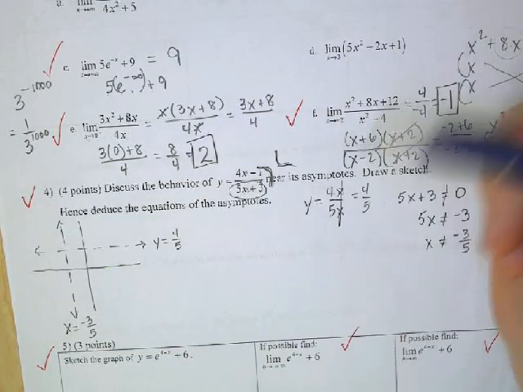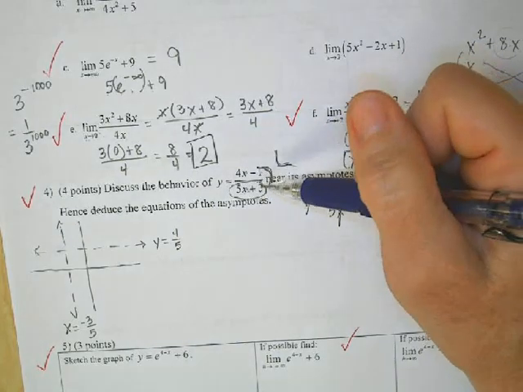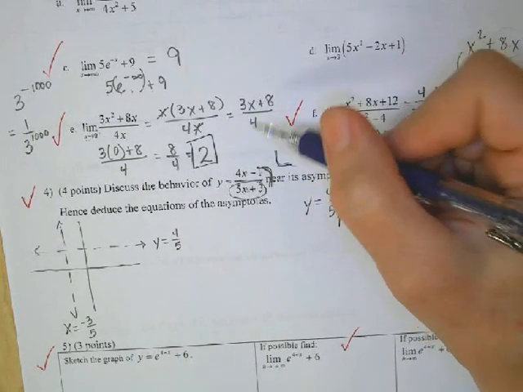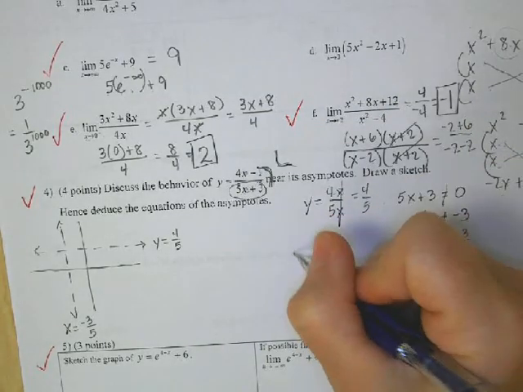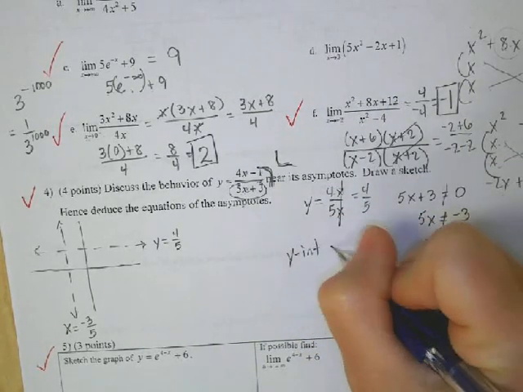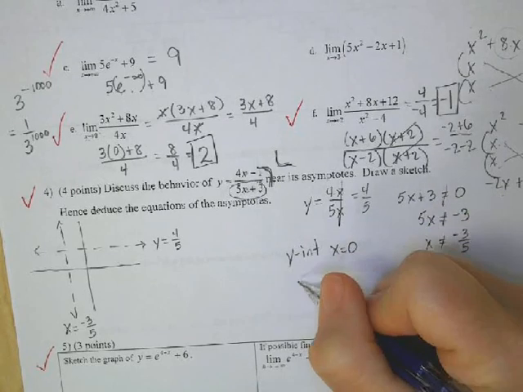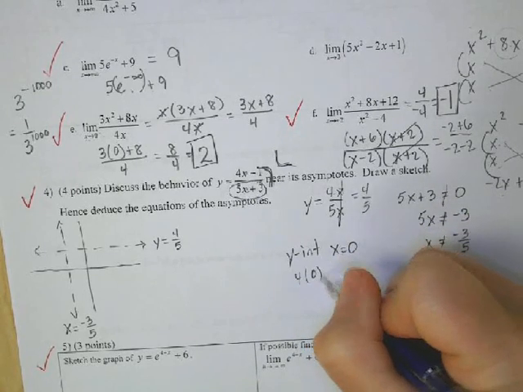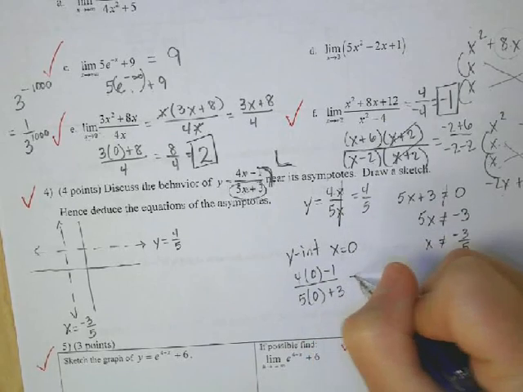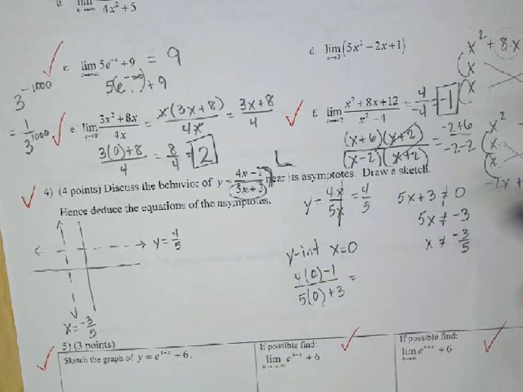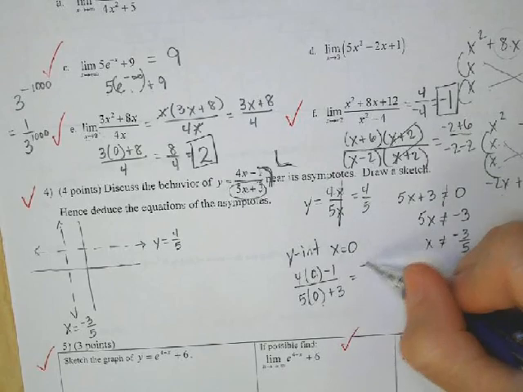To do that, what I like to do is find the y-intercept. If I put in 0 for x, I can find the y-intercept. So the y-intercept is when x is equal to 0. I'm going to put in 4 times 0 minus 1 over 5 times 0 plus 3. 4 times 0 and 5 times 0 are just 0, so I'm left with negative 1 over 3.